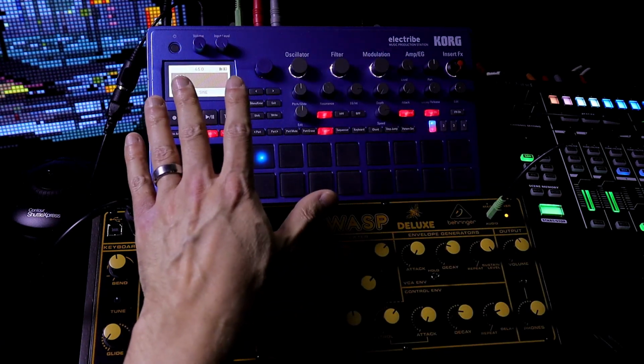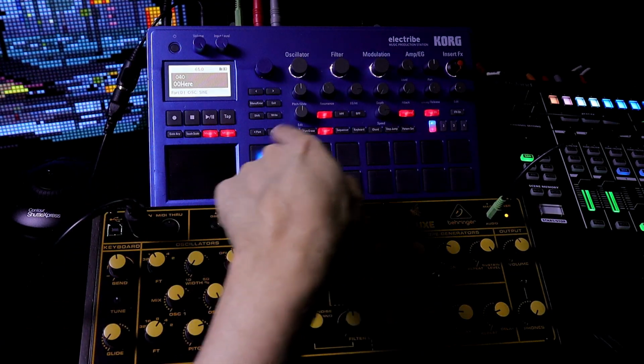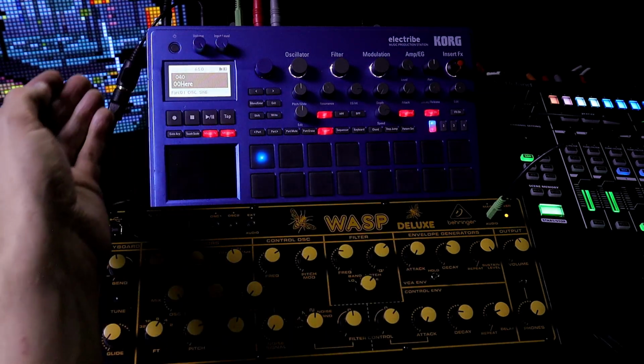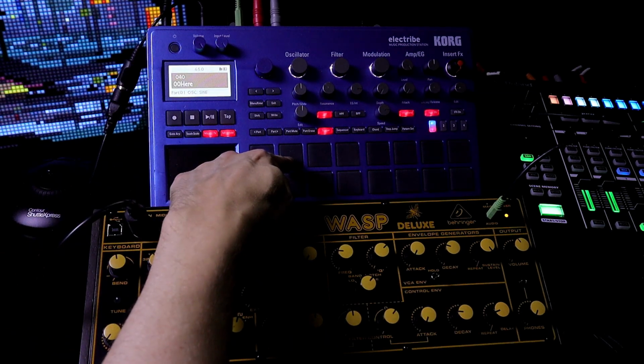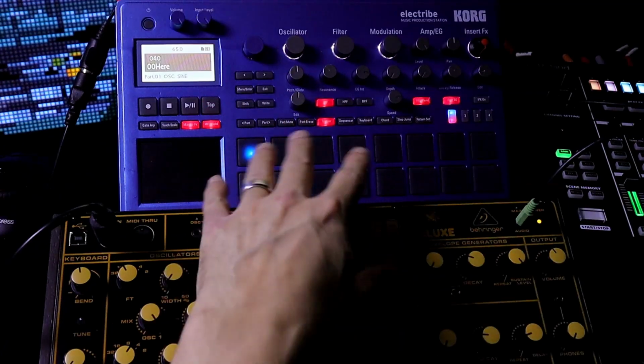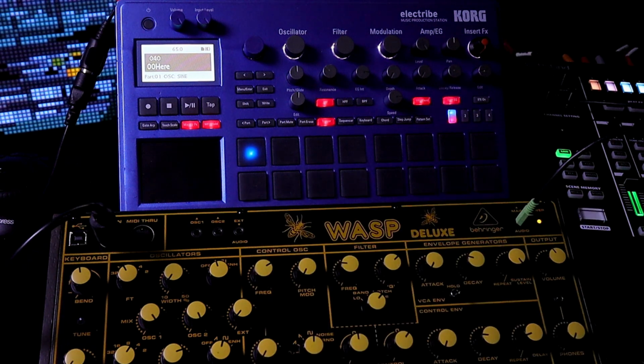So the way the MIDI is set up is each track corresponds to the MIDI channel. So this is track 1, and that's MIDI channel 1. This is track 2, MIDI channel 2, and so on, all the way up through track 16. We can't change this configuration, it's locked in this order.